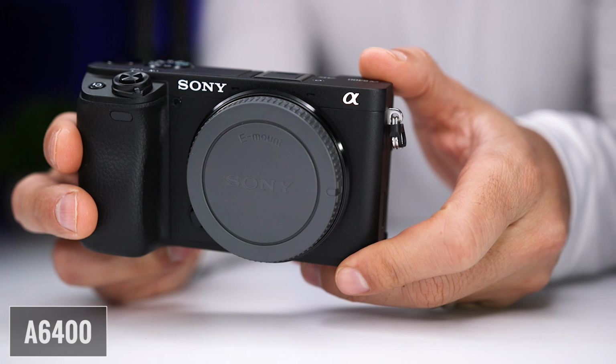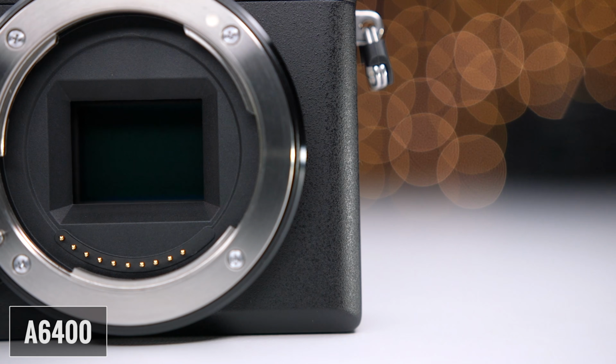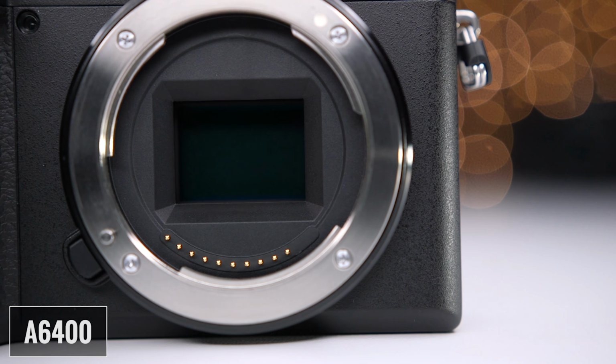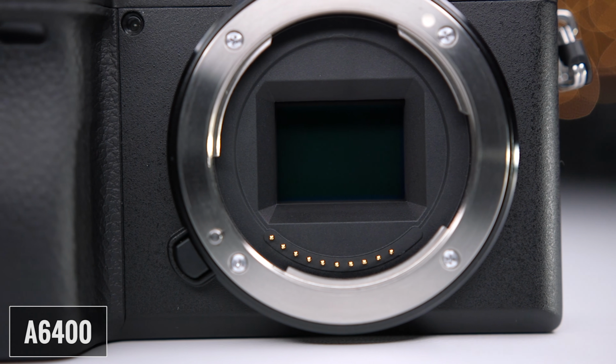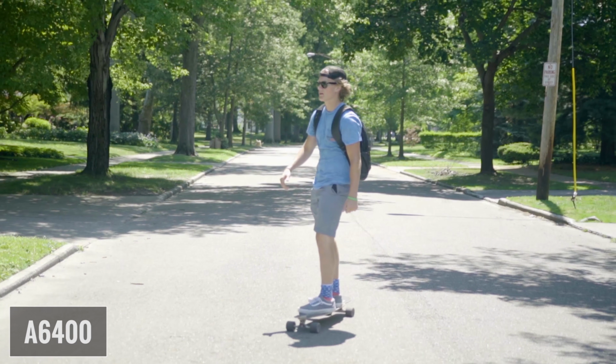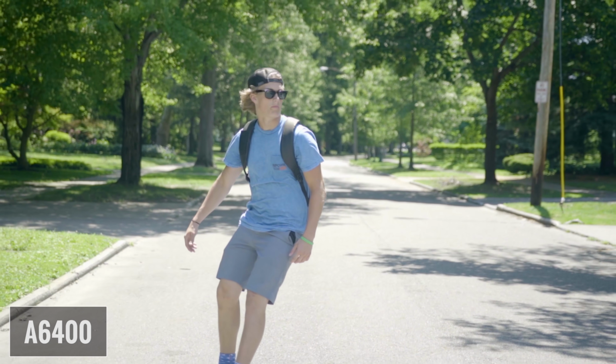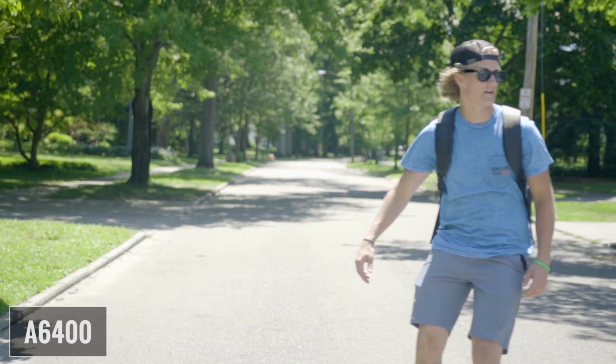I'm going to get into the details for each aspect of these two cameras, but I quickly want to go over some overall key features in case you're just starting your research. The a6400 has a really nice magnesium alloy body with sealed buttons and dials. It has a 24 megapixel APS-C CMOS sensor and the Bionz X image processor. It can shoot up to 4K 30 frames per second and 1080p or Full HD at up to 120 frames per second. The a6400 uses a hybrid autofocus system with 425 phase and contrast detection points.